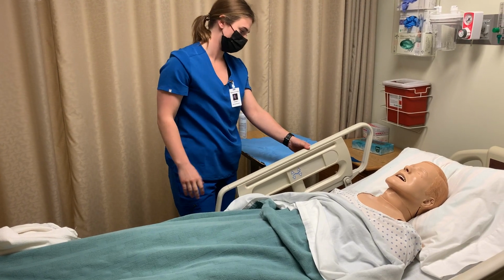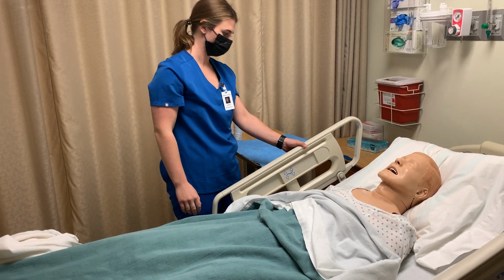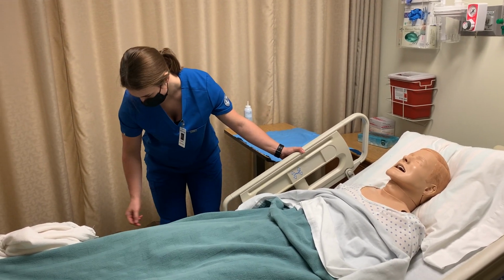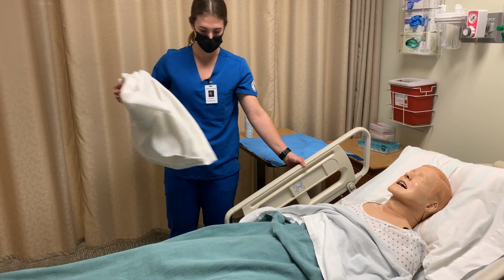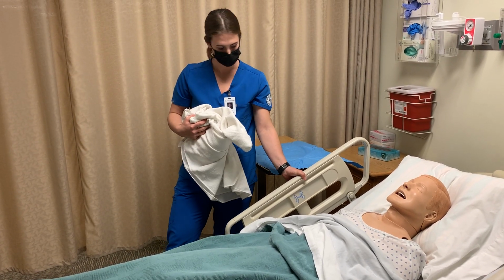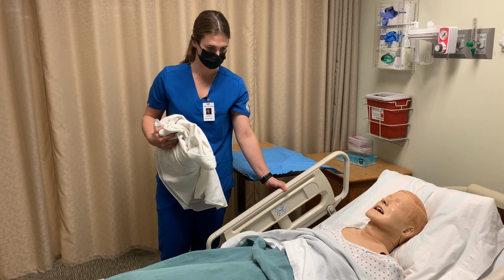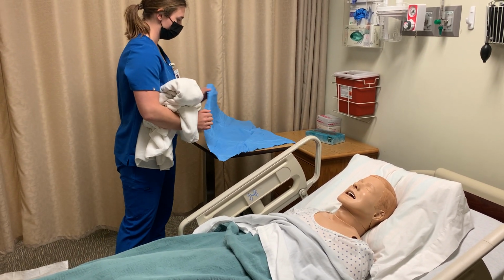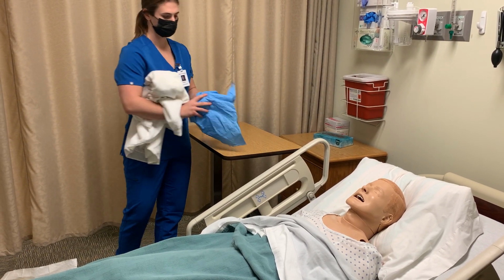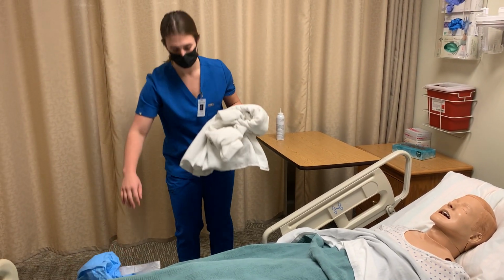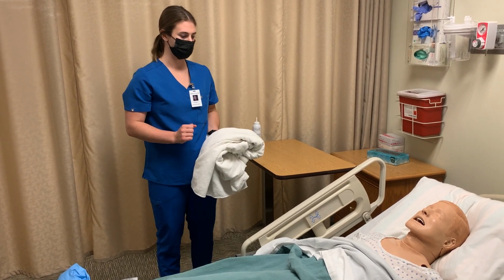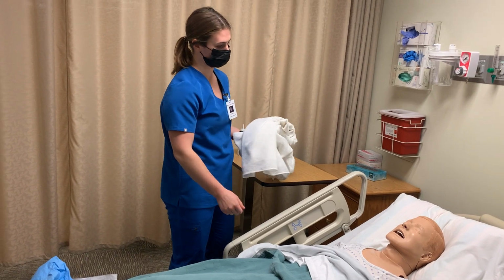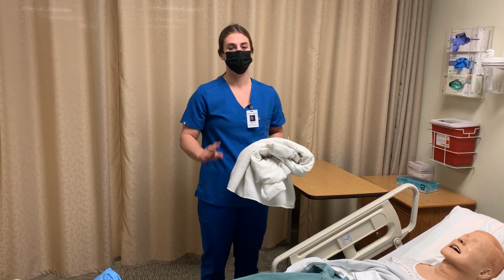Otherwise, we'll get cleaned up and put you back. Would you like to sit up a little bit? Yeah, a little bit. Okay. Clean up the rest of our equipment. We put this in dirty linens, and we're gonna make sure the patient has their call light. You can press that button if you need us, okay? Okay. And then we would document the care is done.